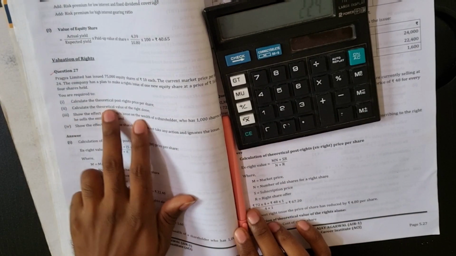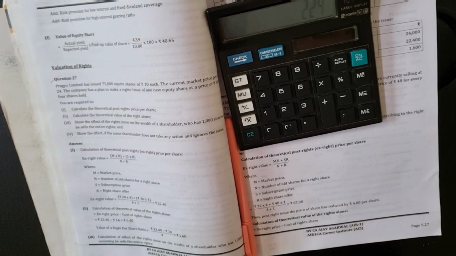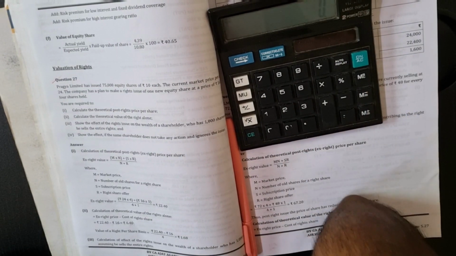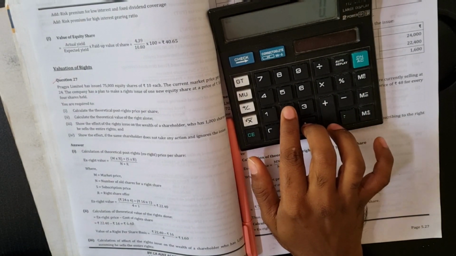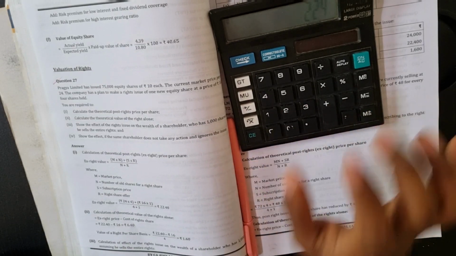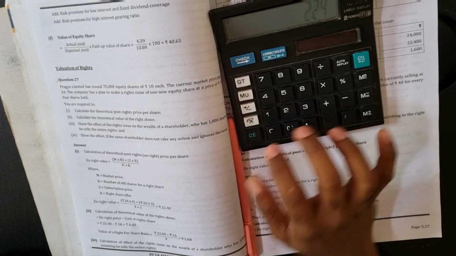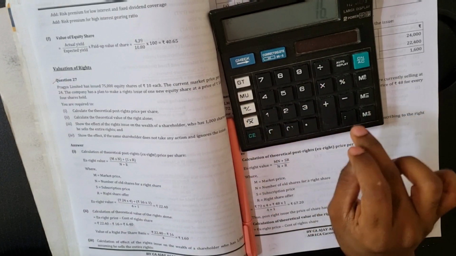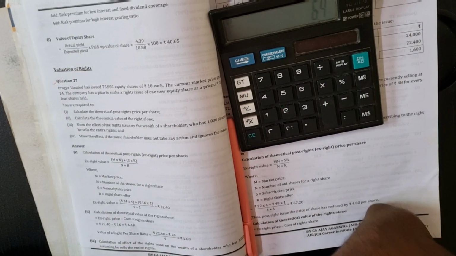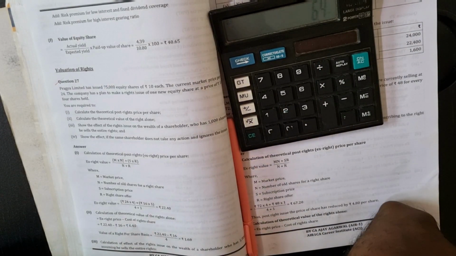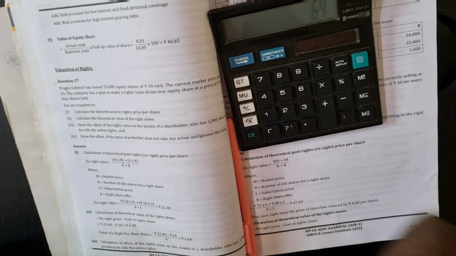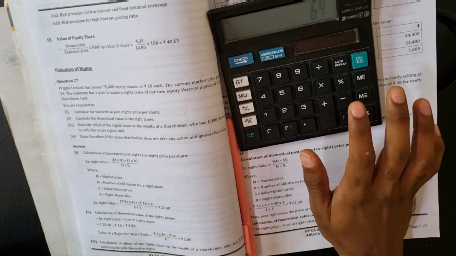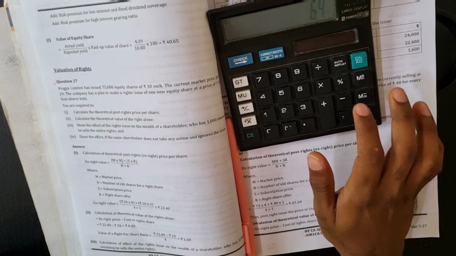Okay, next one. Theoretical value of right alone. So how will we do it? 22.4 theoretical X right price minus right issue price. This is my right value of it alone. If you want to take it per share basis, how will we do it?